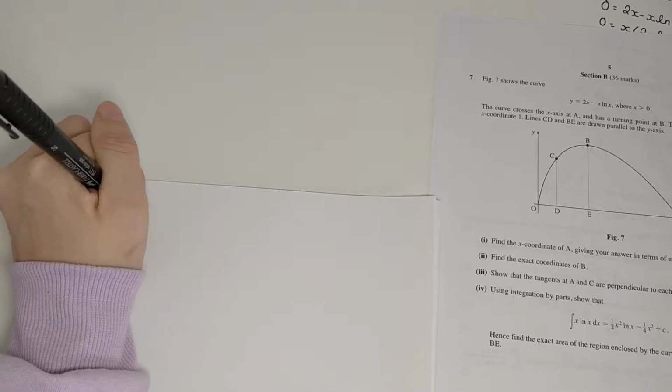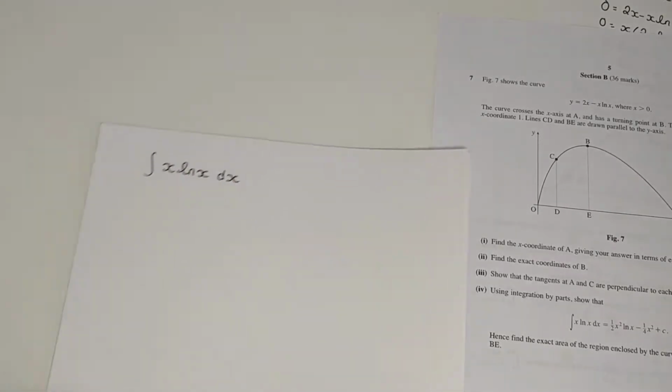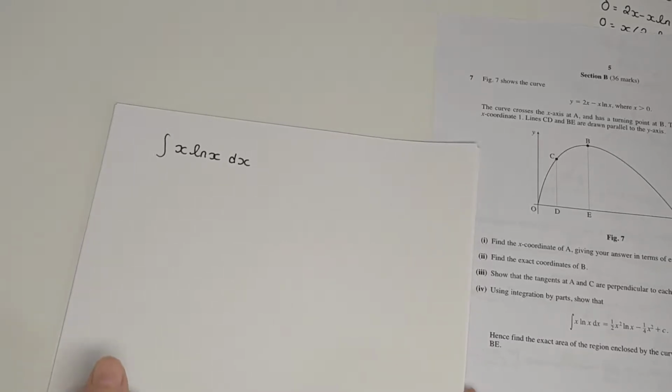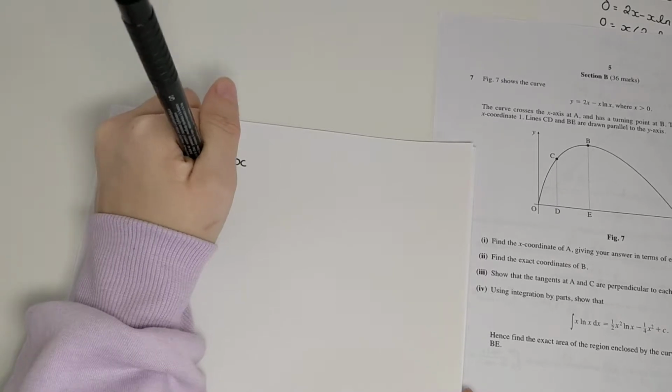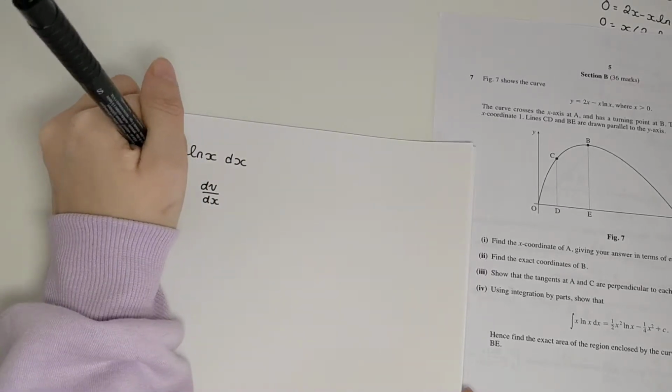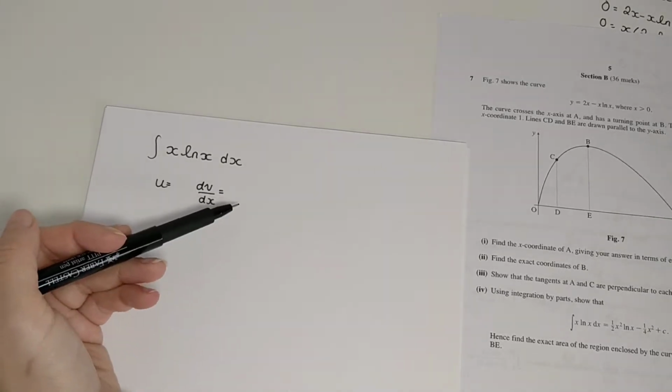So it's the integral of x log x dx. Integration by parts. So I need a u and I need a dv by dx. Which one should I integrate? Which one should I differentiate?